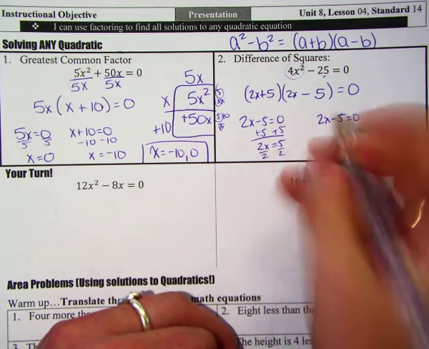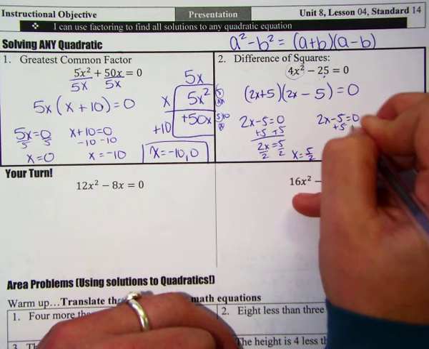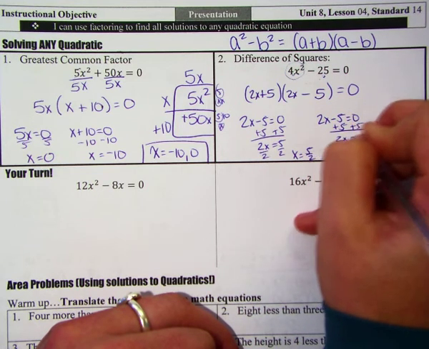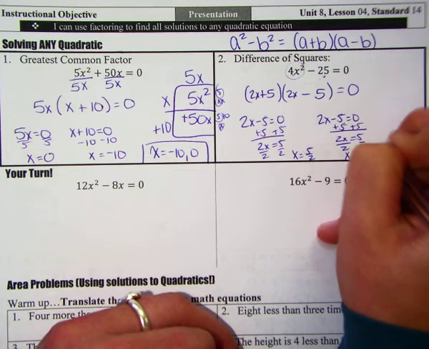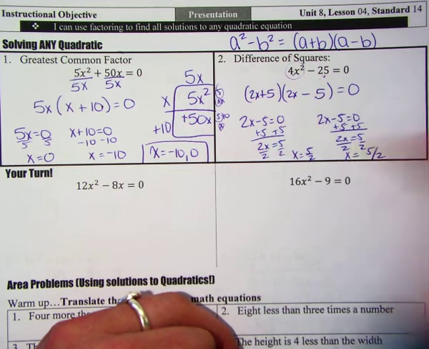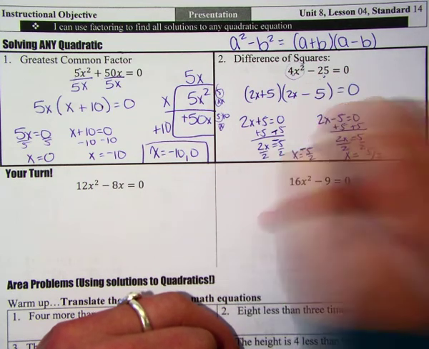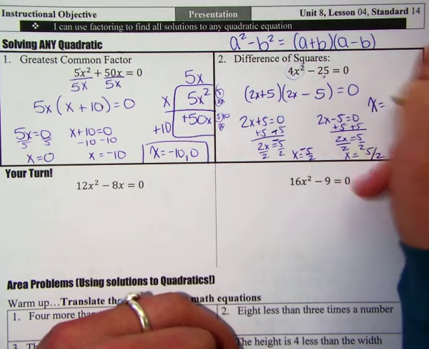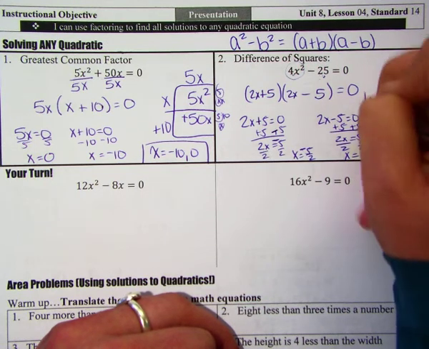Divide by 2, x equals 5 over 2. Add 5, divide by 2, x equals 5 over 2. Oh, sorry. This should have been a plus sign, so that this is a minus sign. Sorry. x equals negative 5 over 2 and 5 over 2.